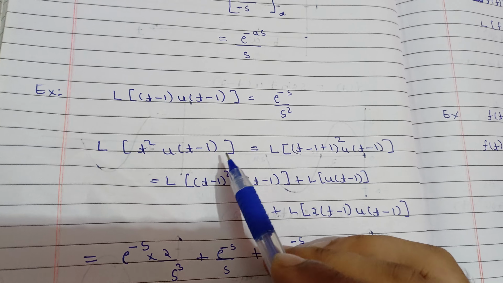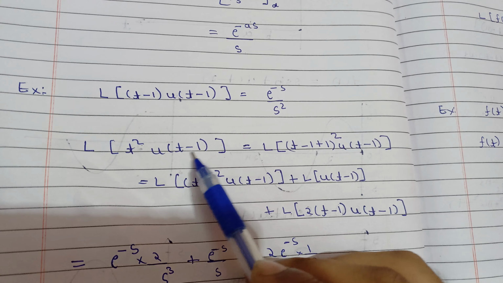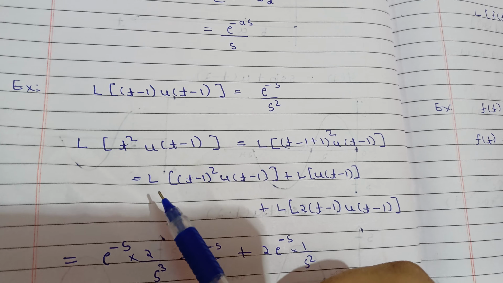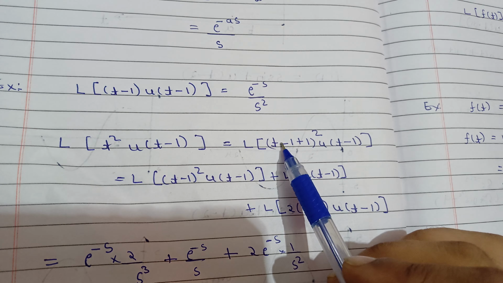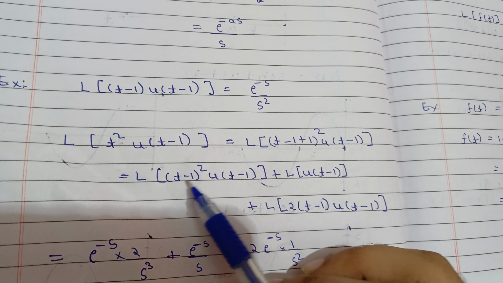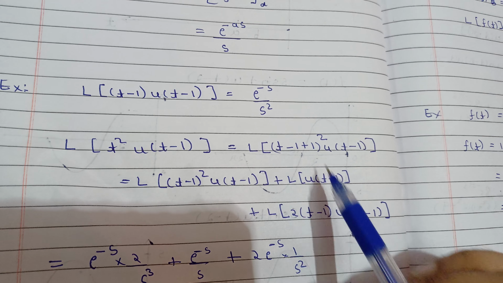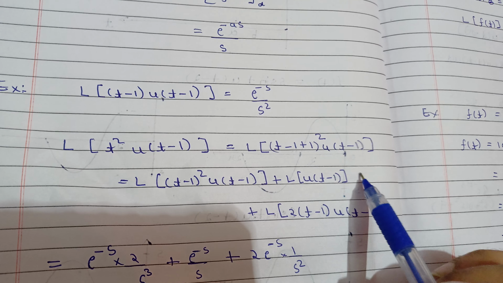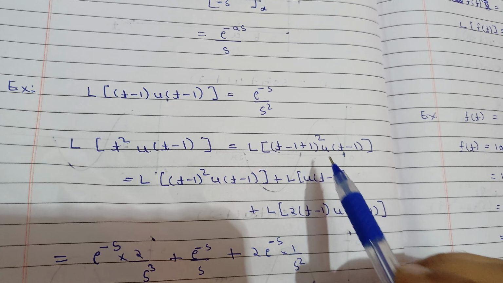Now for t square u(t minus 1), you must first write this in the form of a function of t minus 1. So how can we write this? t minus 1 plus 1, we can write this way, times u(t minus 1). Now open this square, it will give you (t minus 1) square plus 1 square plus 2(t minus 1). So just separate these terms. First (t minus 1) square with u(t minus 1), then only 1 square will give you L of u(t minus 1), and then 2(t minus 1) u(t minus 1). So we just separated these terms.